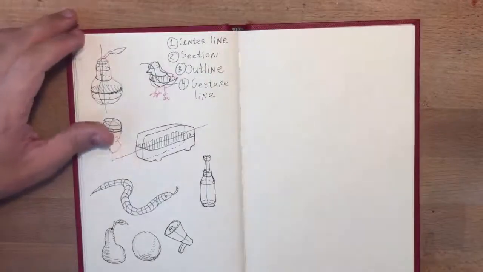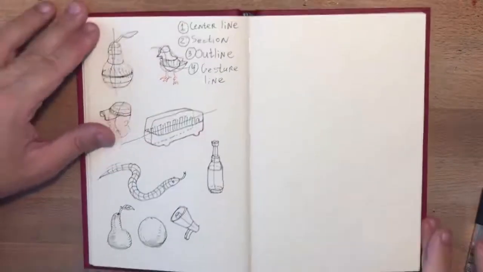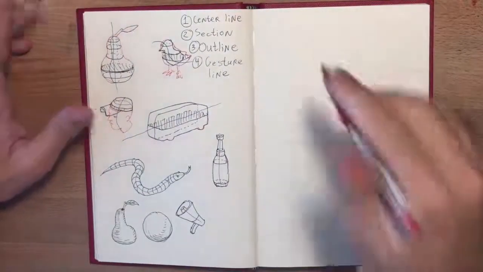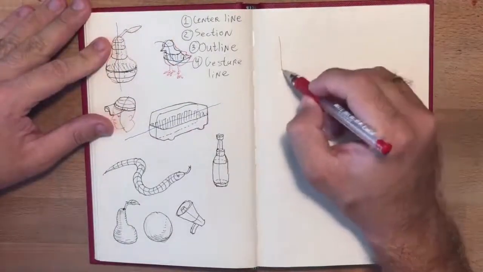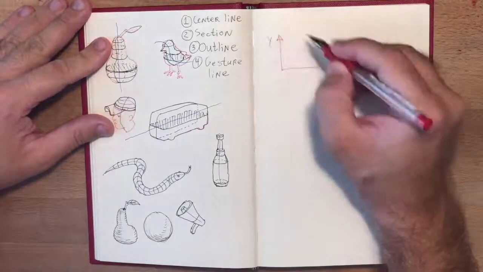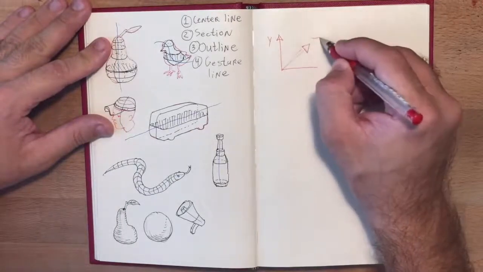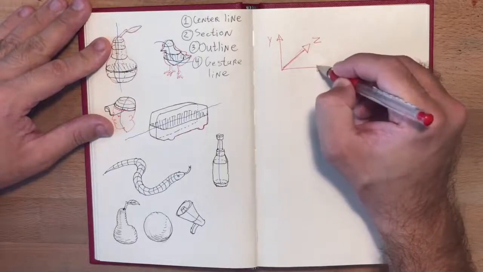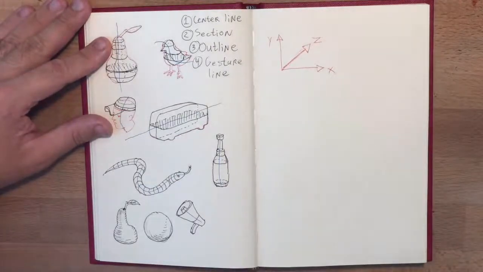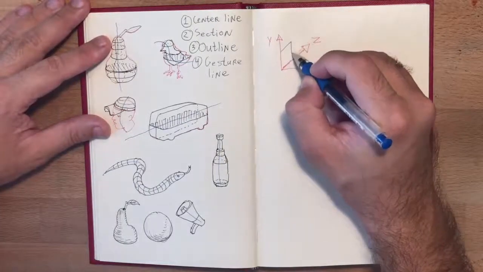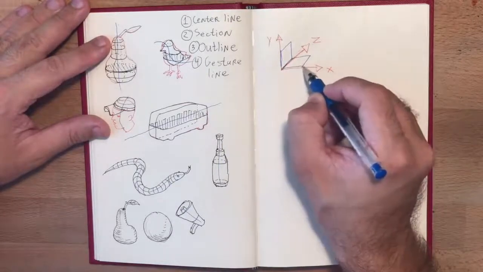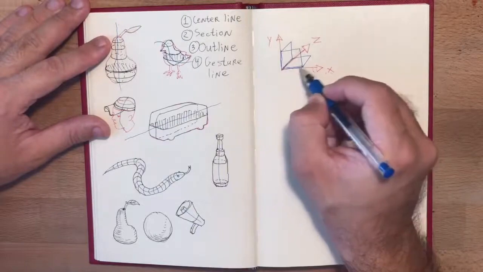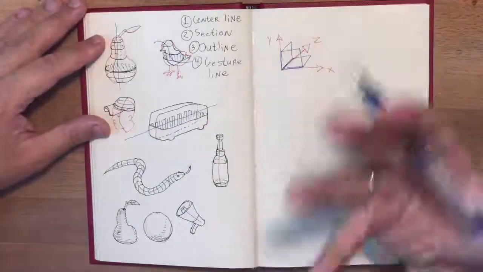Okay, so then I go to perspective. Remember I talked about the three dimensions, three coordinates, Y, Z, and X. Each of them also has a plane. One, two, three planes, which if we duplicate them we will have a box, right?